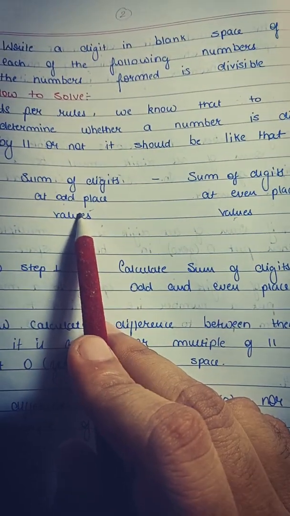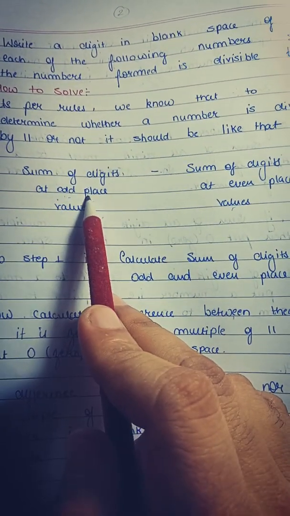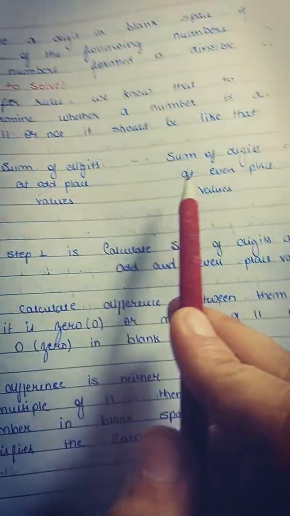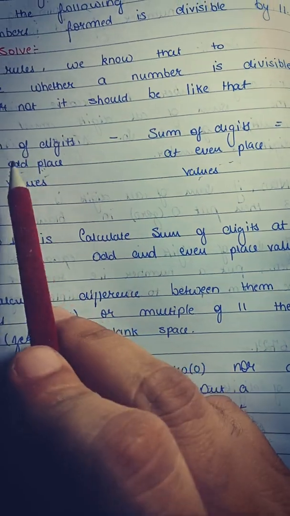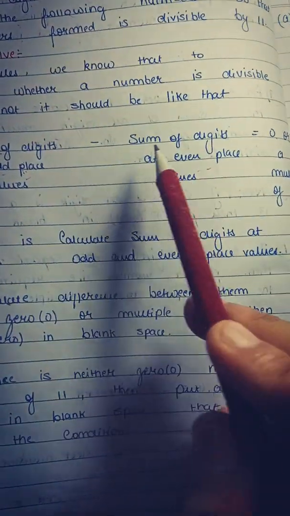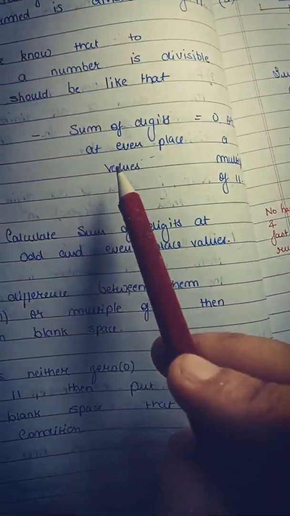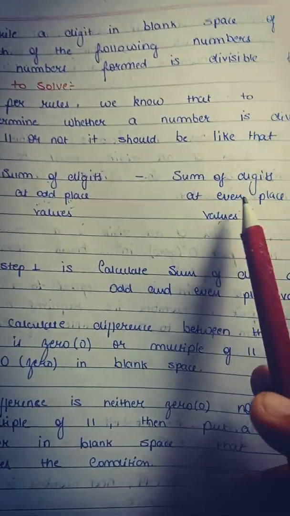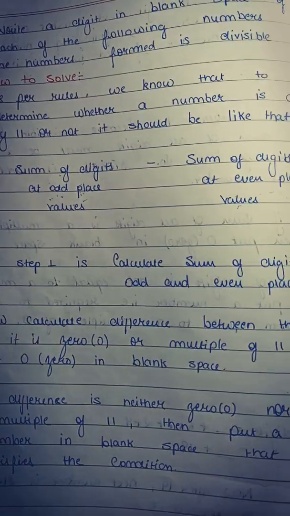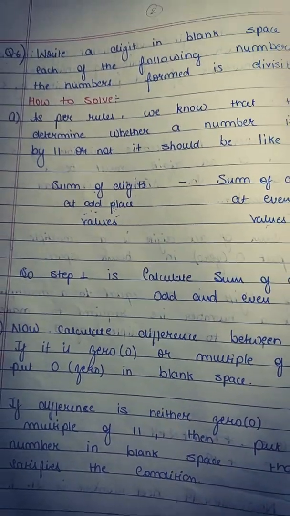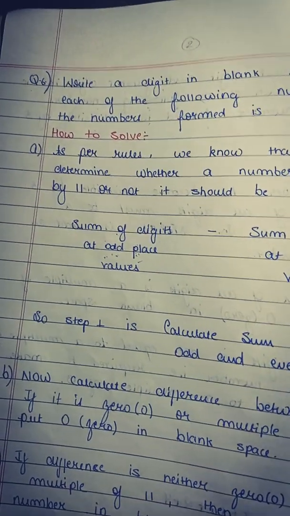See, this is not a hard and fast rule that you have to calculate the sum of odd place values minus the sum of even place values. ऐसा कुछ नहीं है कि हर बार आपको ऑड प्लेस वैल्यू के सम से ही इवन प्लेस वैल्यू के सम को सब्ट्रैक्ट करना है. It's a dynamic decision. You have to find which sum is greater. जिसका भी सम ज़्यादा आएगा उसको आपको लेफ्ट में रखना है और उससे कम वाले को सब्ट्रैक्ट करके देखना है. That is the thing. So don't get confused later that you have placed it in a different way.